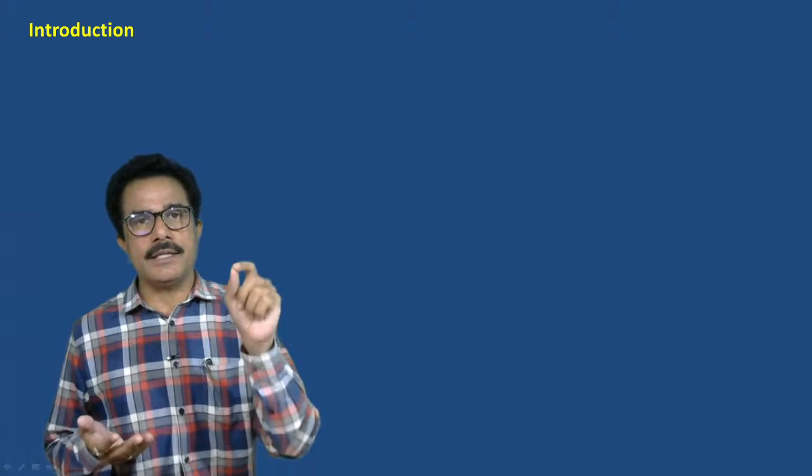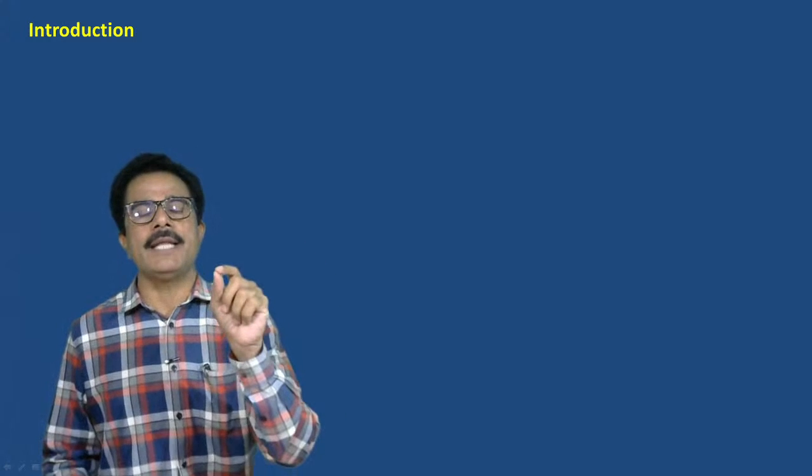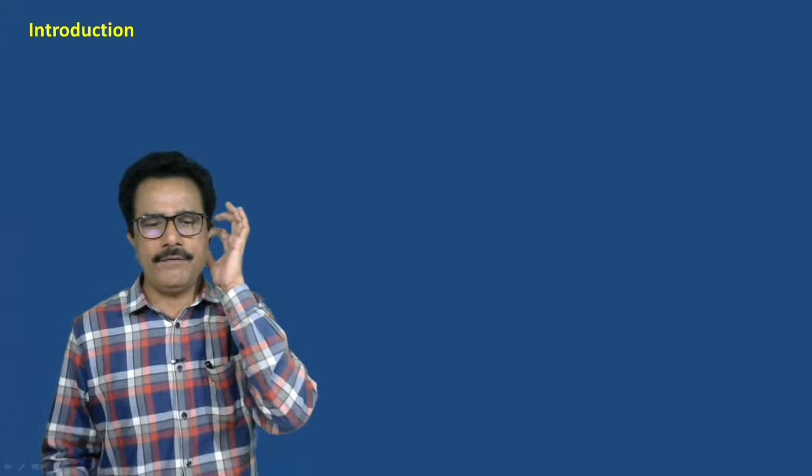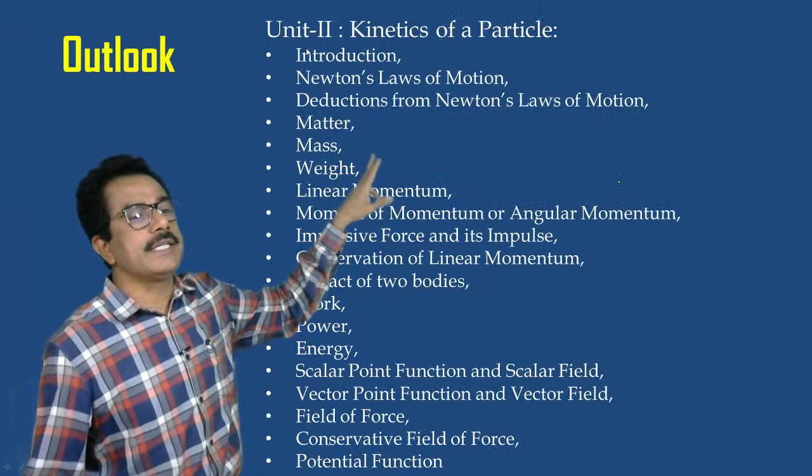In that case, we considered these concepts only by the geometrical aspect of a motion, that means without considering the force which is a cause of a motion. Now in this second chapter we shall discuss the kinetics of a force.